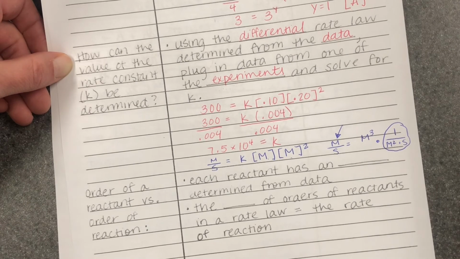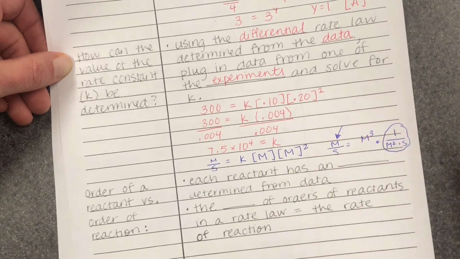And also I want to point this out. The rate constant is a lowercase k. We're going to be dealing with an uppercase K later. It's important to realize that when you see a lowercase k, we're dealing with a rate constant.